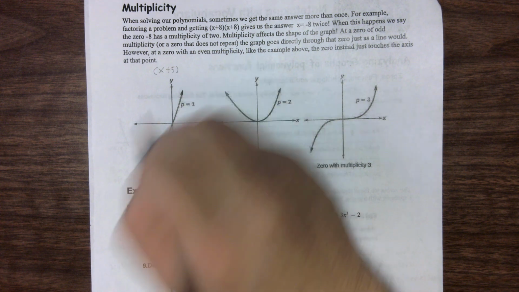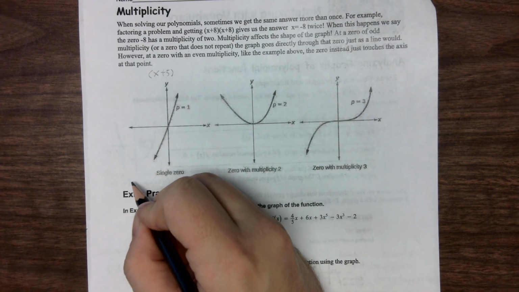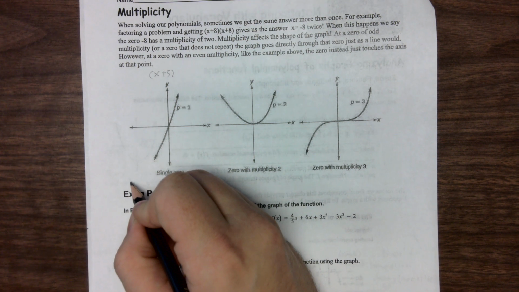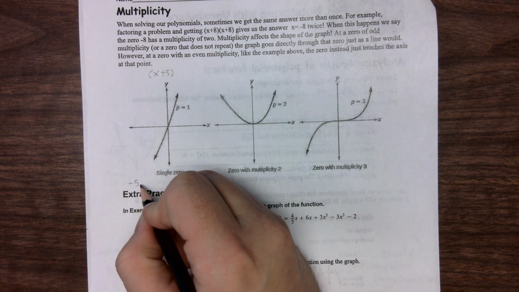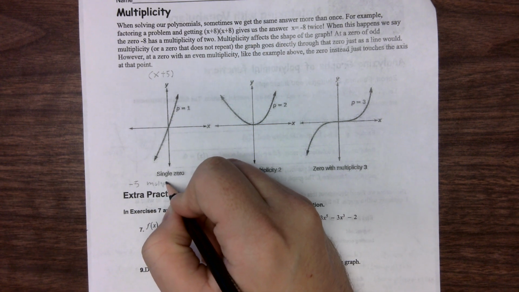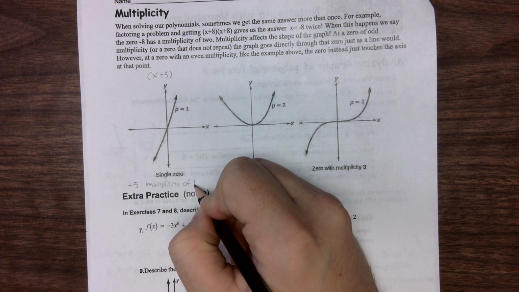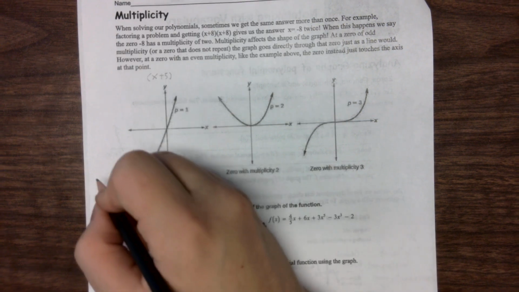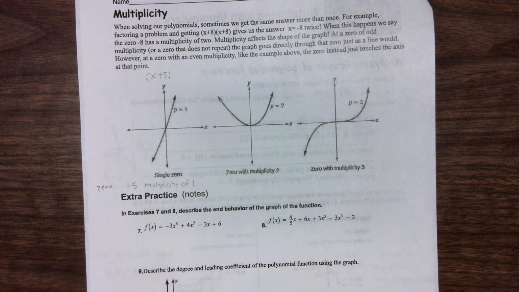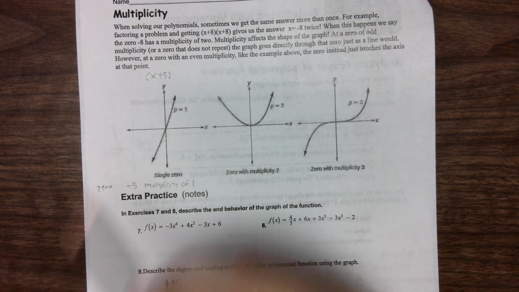Then we would say that this x is equal to -5, so our 0 of -5 has a multiplicity of 1, because there's only one of them.